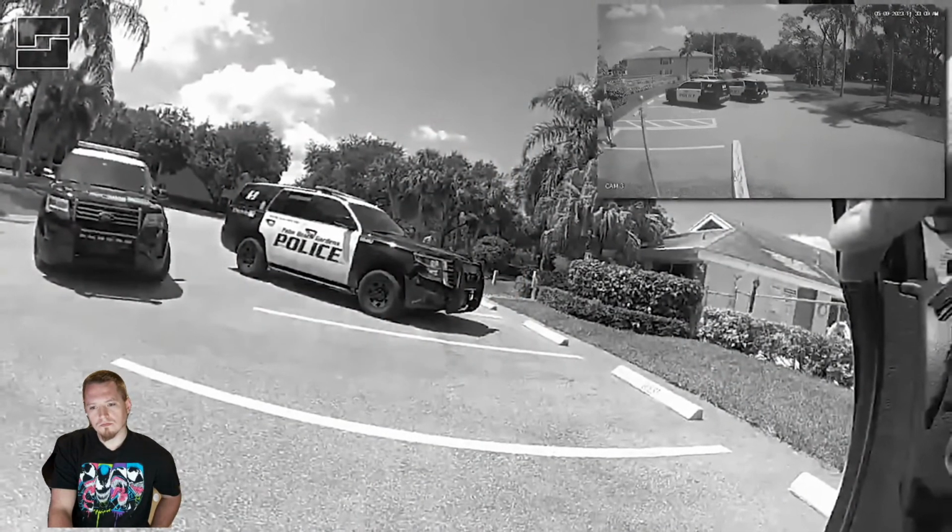Officer Bethany Guerriero of the Palm Beach Gardens Police Department responded and approached Mr. Gold in the parking lot along with another officer.